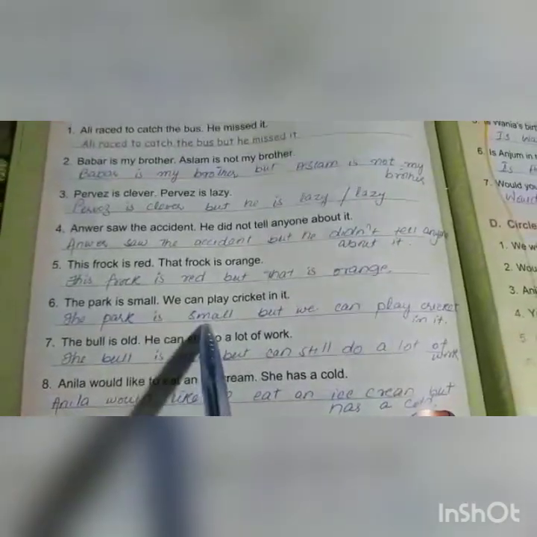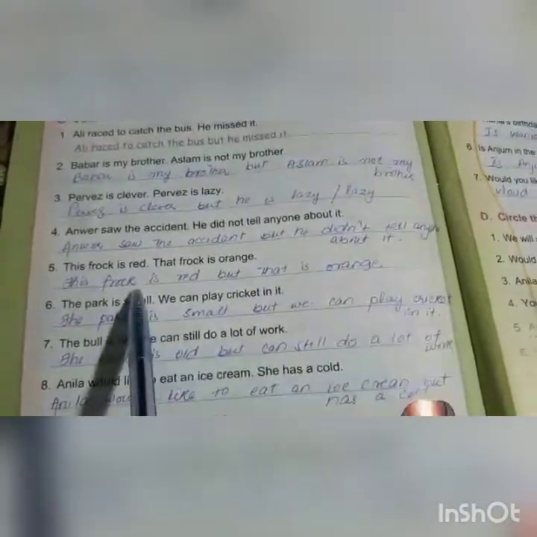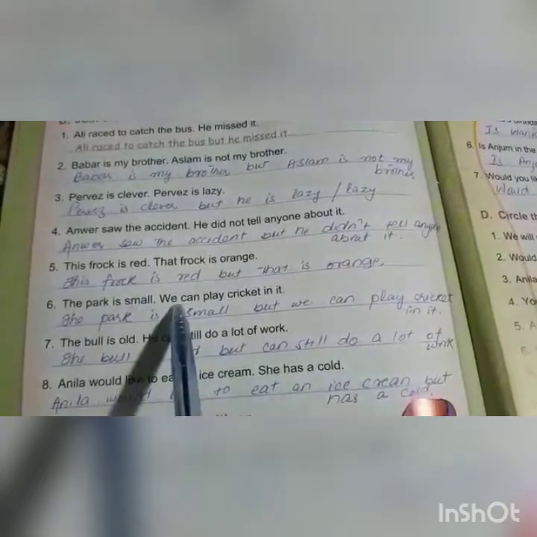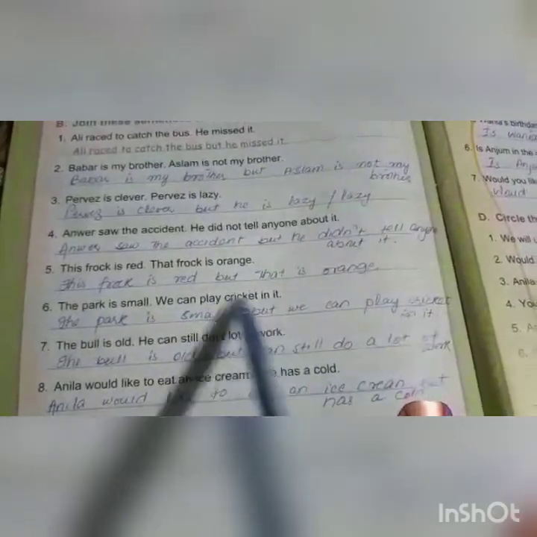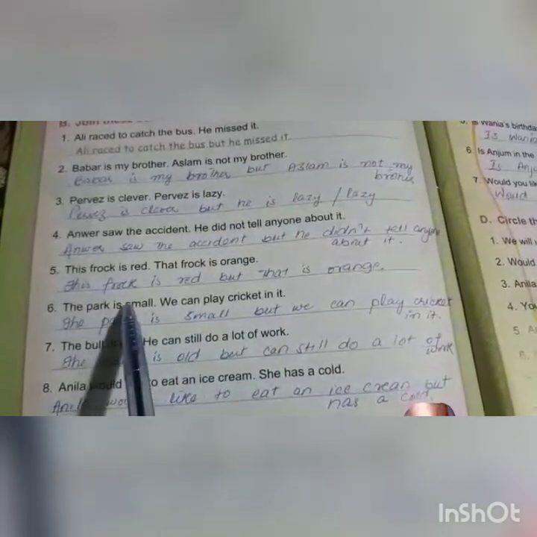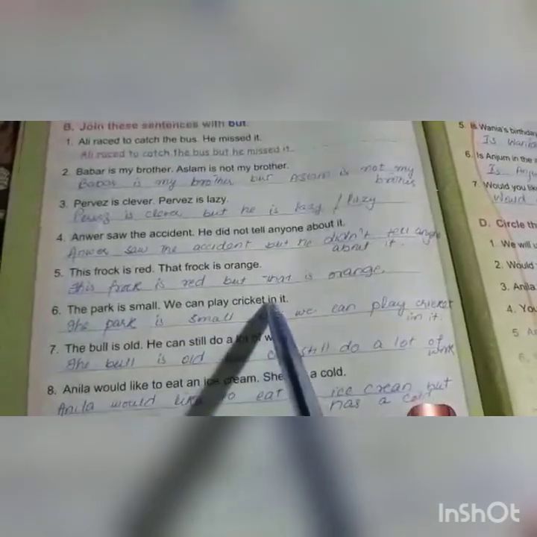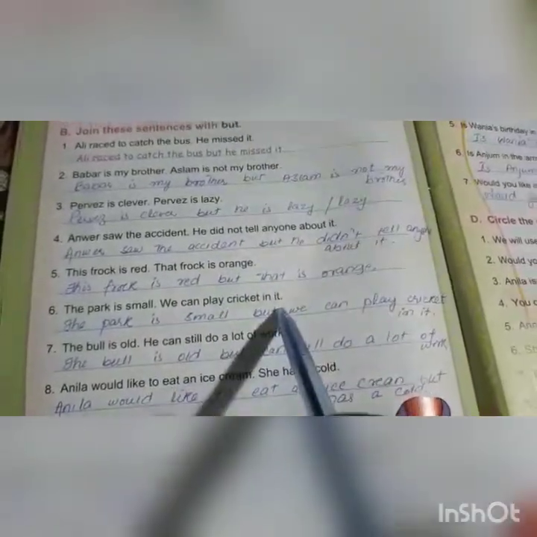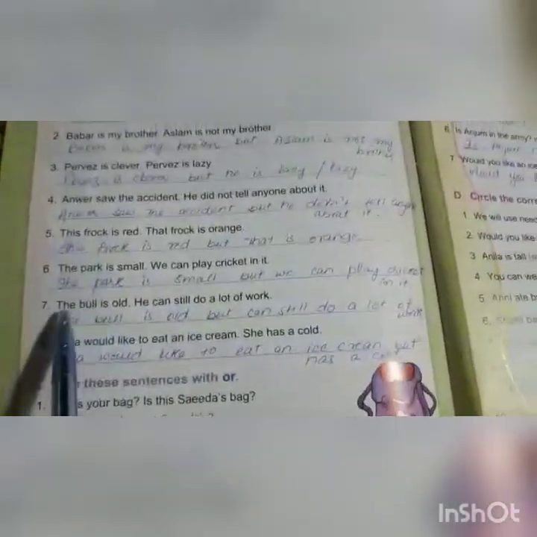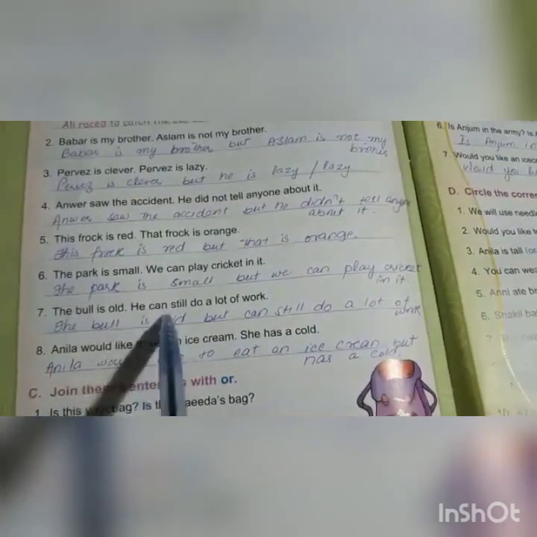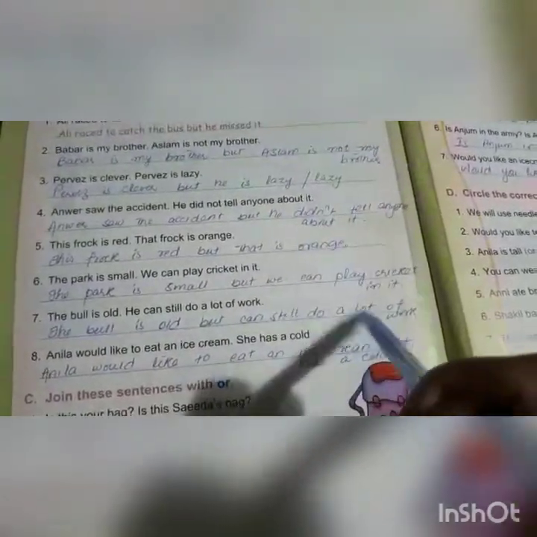The park is small. We can play cricket in it. The park is small, but we can play cricket in it. So here, the park is small: one piece of information. Play cricket in it: second piece of information. So this is again the continuation of information that we have in the second sentence. So we have joined it using a conjunction but. The bull is old. He can still do a lot of work. The bull is old, but still can do a lot of work.